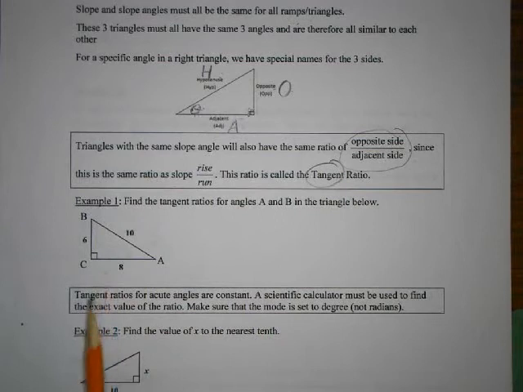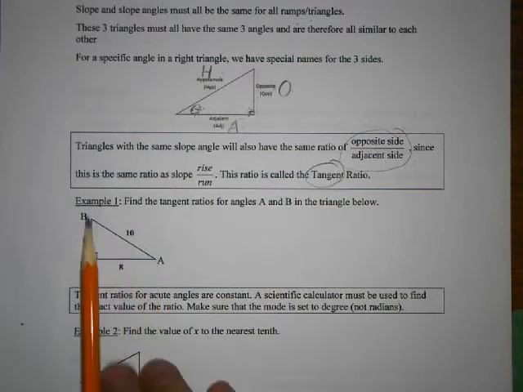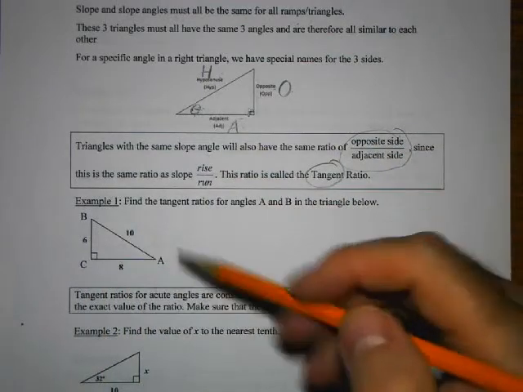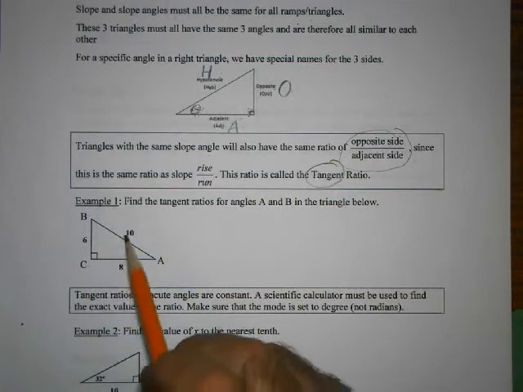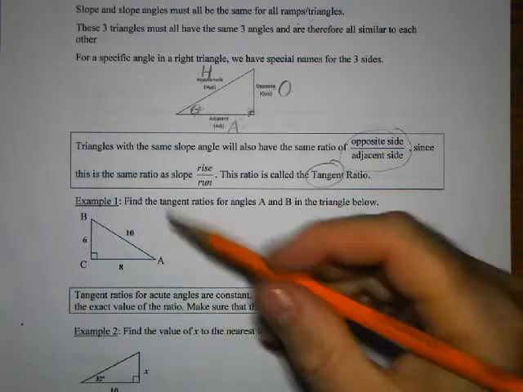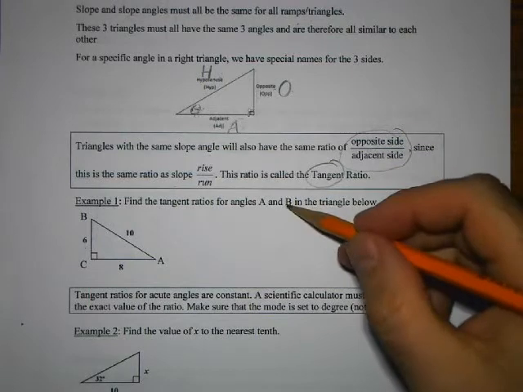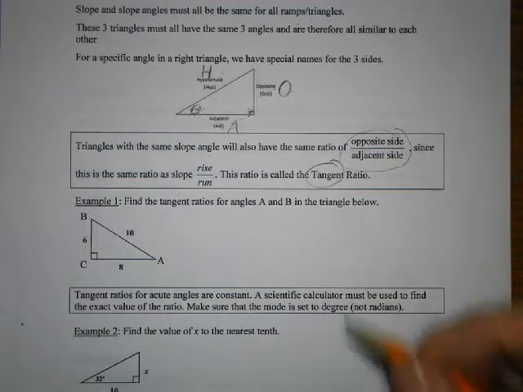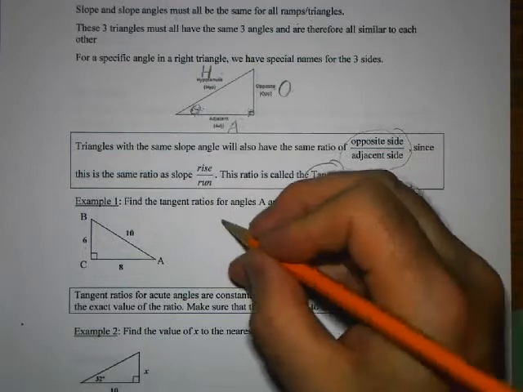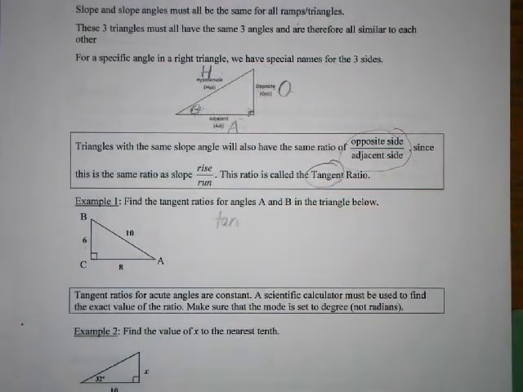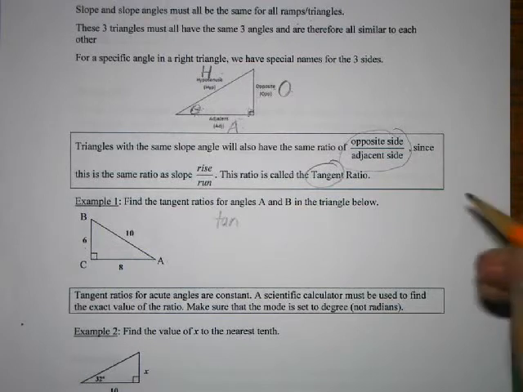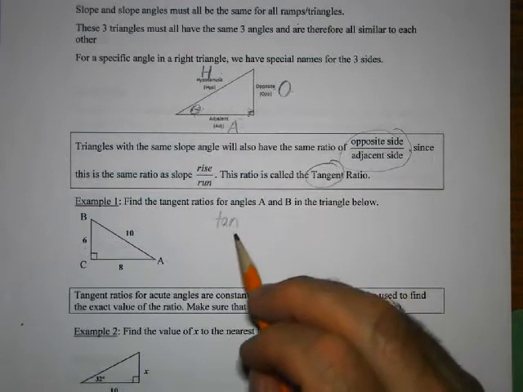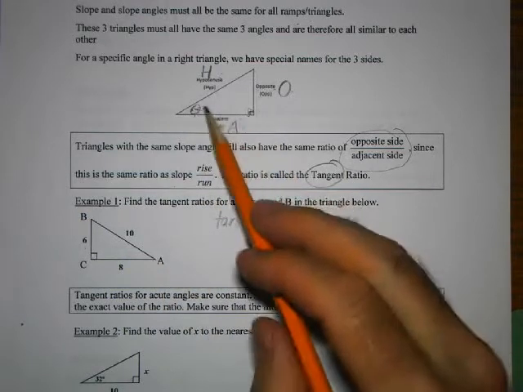So in this example, I've got these three points here, triangle ABC. I've got my right angle here, which has to be true for this lesson. It has to be a right angle triangle. And I've got the sides of 6, 8, and 10. We want to know the tangent ratios for the angles A and B. So the way we're going to do that, to let everybody know it's the tangent ratio, we start off with TAN, short for tangent. And we also have to tell which angle we are using the tangent ratio from, because as we saw before, it makes a difference.